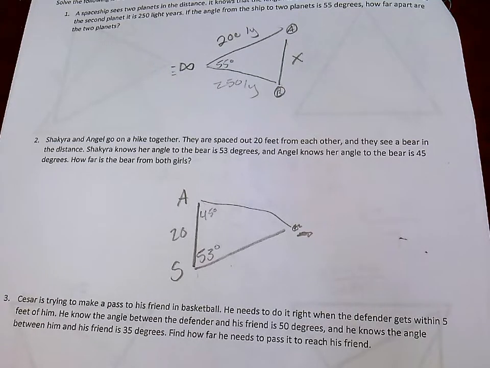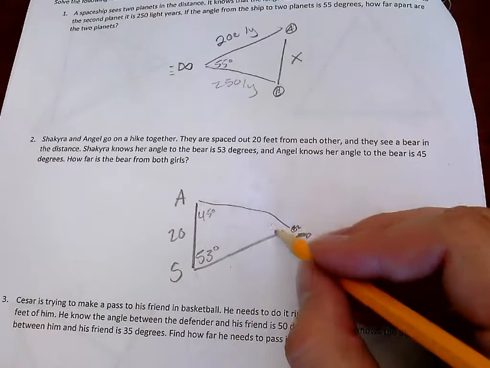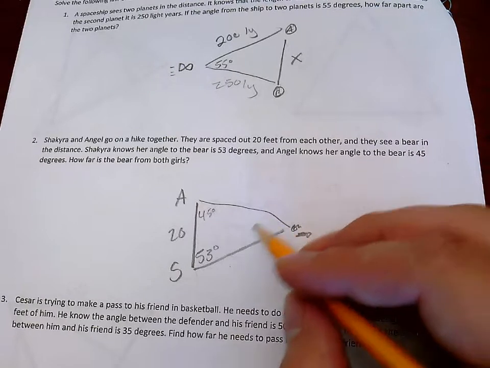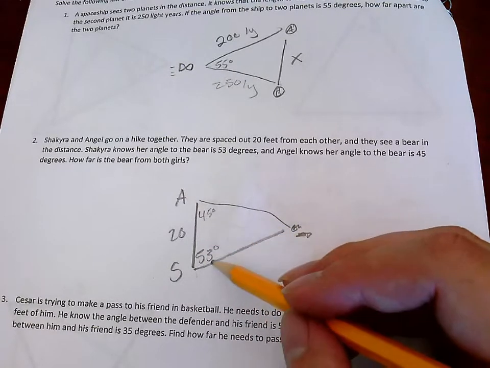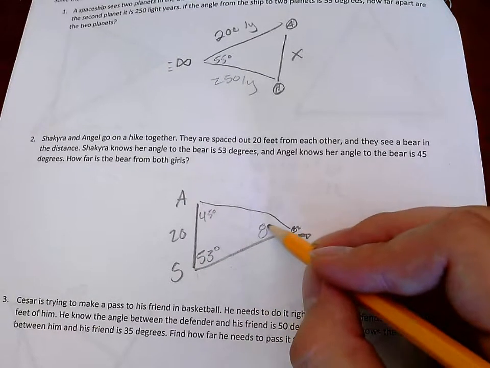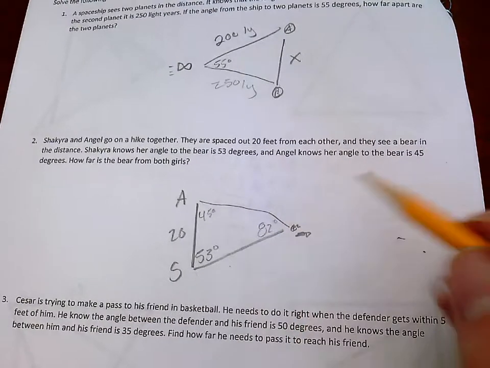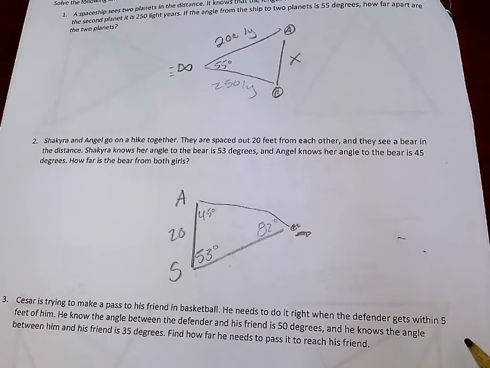So this is what you're going to do first. I'm just going to explain what you're supposed to do for this. First you're going to find this third angle. Remember, it's 180 minus these two things. In this case, it will be 82 degrees. So you know that's 82 degrees.